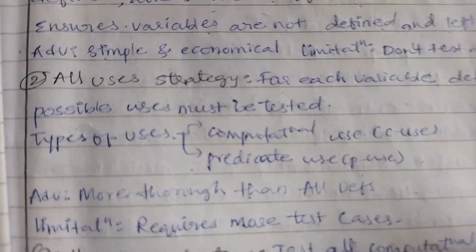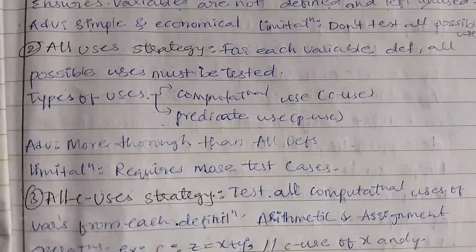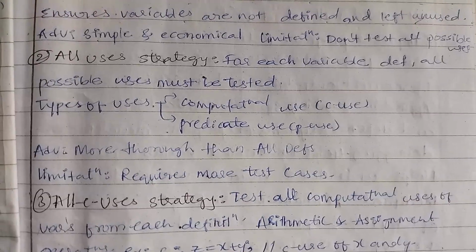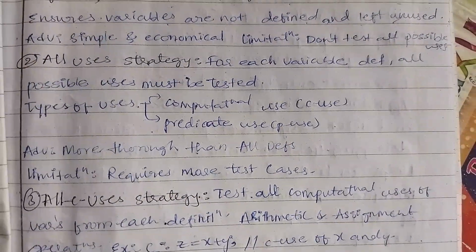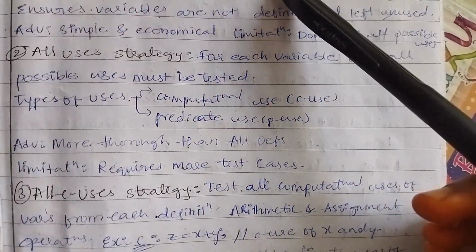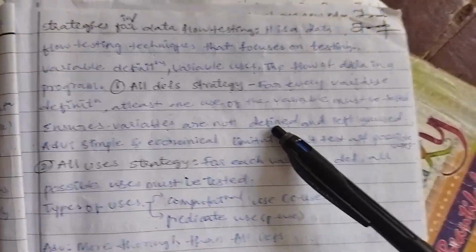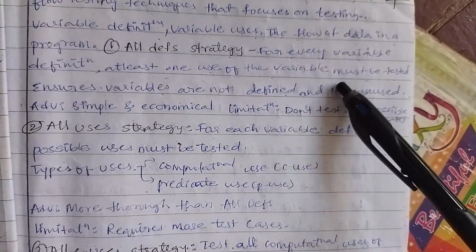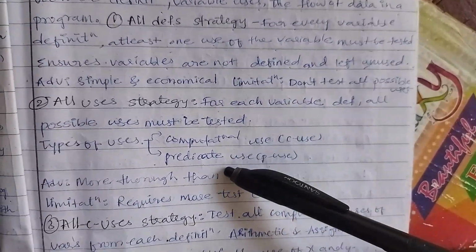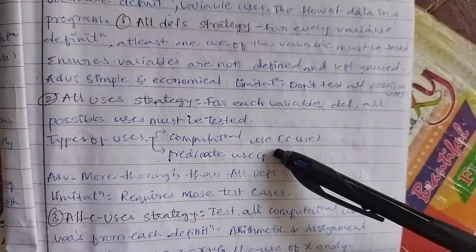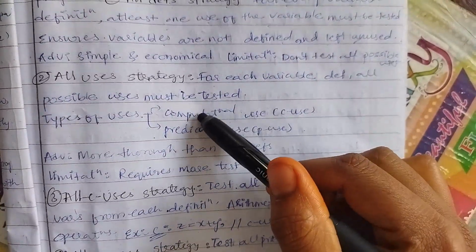All uses strategy: for each variable definition, all possible uses must be tested. The difference between the all definition strategy and the all uses strategy is that in the all definition strategy, at least one use of the variable must be tested. In the all uses strategy, all possible uses must be tested.